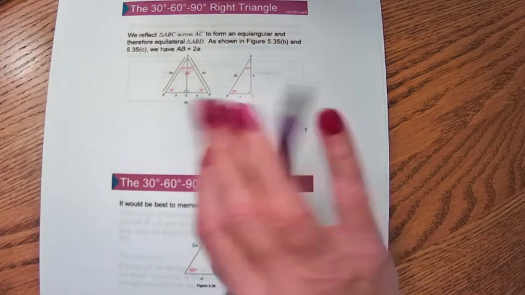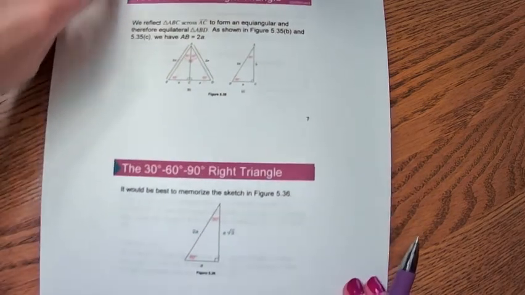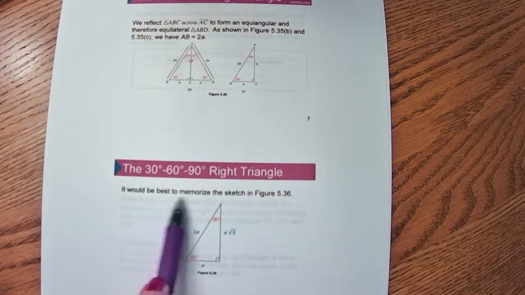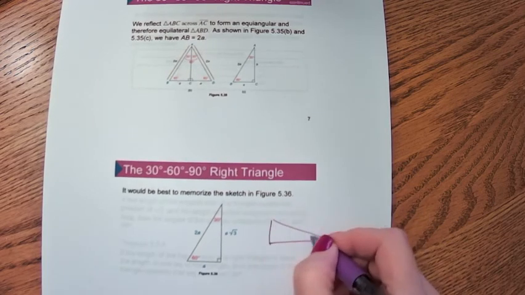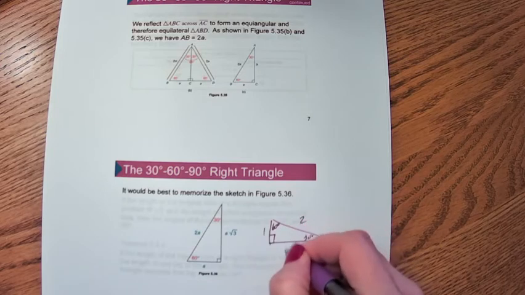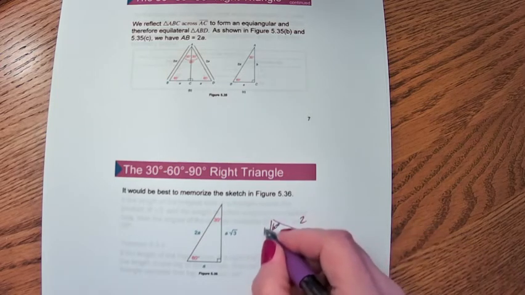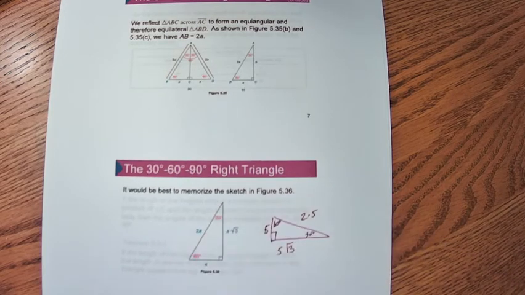So this is the triangle I just drew, only I drew it on its side. And you see here, it would be best to memorize the sketch. When I'm taking geometry or trig, I draw these triangles 15 times a day. 30, 60, 90, 1, 2, square root of 3. If this is a 5, that's 5, 5 square root of 3, and 2 times 5. You can multiply them by numbers. So you memorize the 30, 60, 90 triangle.